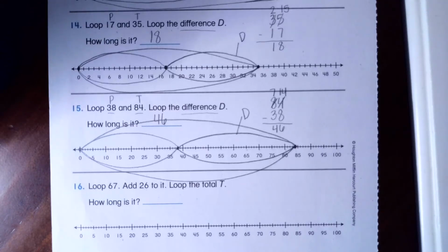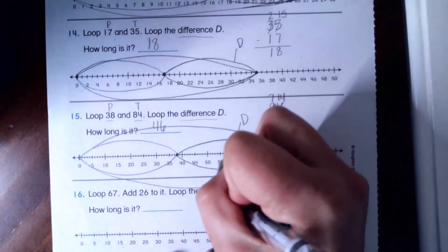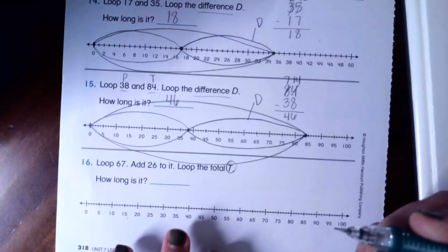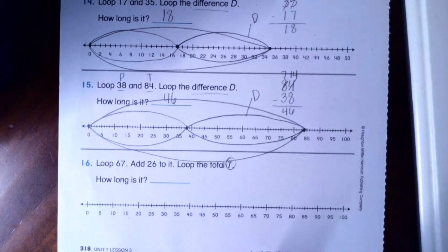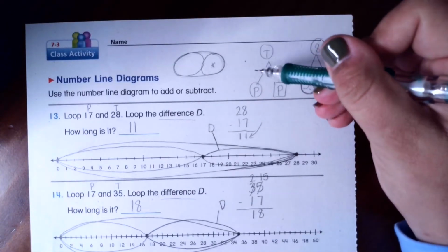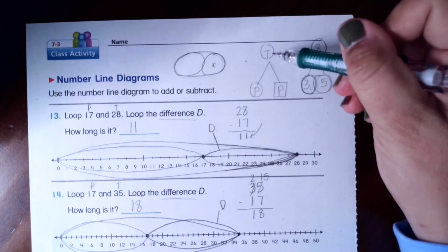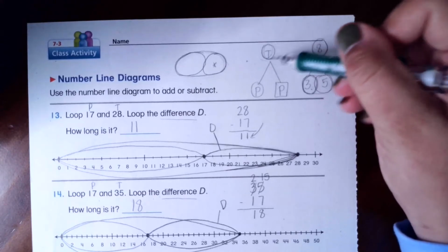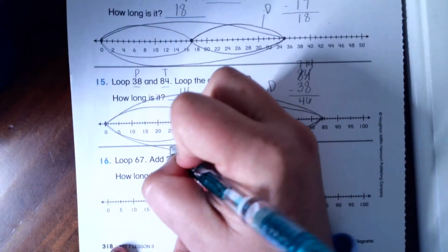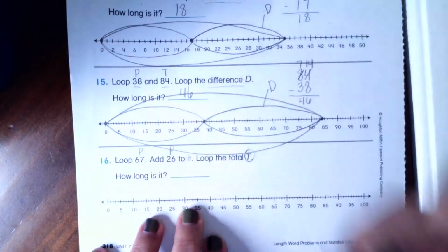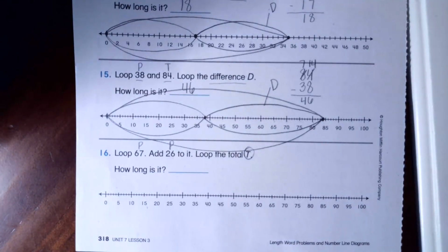Well, of course, they have to change it up on you, right? Here, we are going to find a missing total. So if we're looking for a missing total, what does that tell you about these two numbers? What are they? Think back to the Math Mountain. If we're looking for the total, I know that I already have two partners. So 26 is a partner, label it, and 67 is a partner, label it.